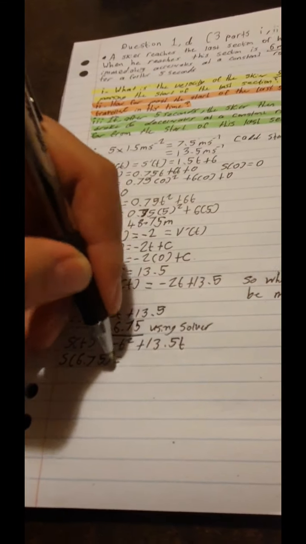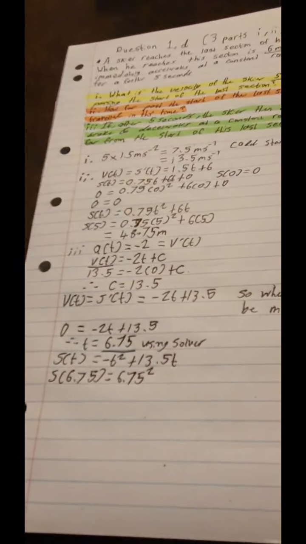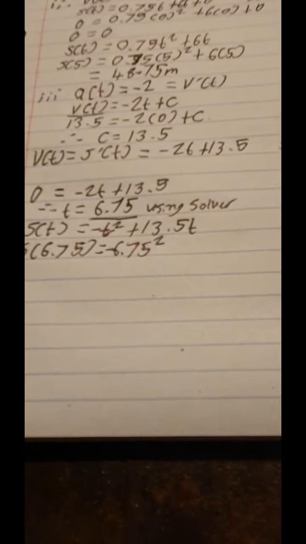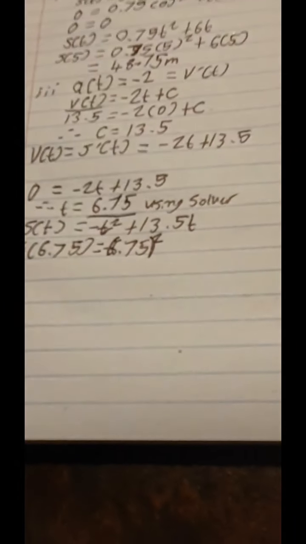So we're going to substitute this back into s of t. We know that s of t equals negative t squared plus 13.5t. Substituting in our value of t, s of 6.75 equals negative 6.75 squared plus 13.5 times 6.75. That's meant to be a t, not a 6. I'll put that in brackets just to be safe.